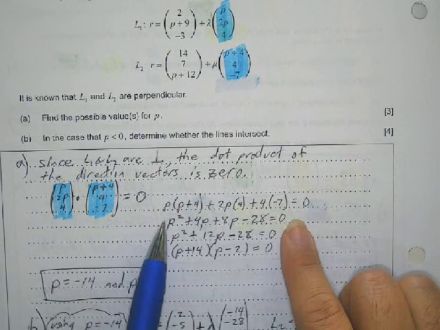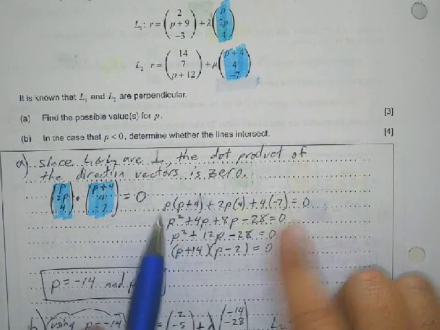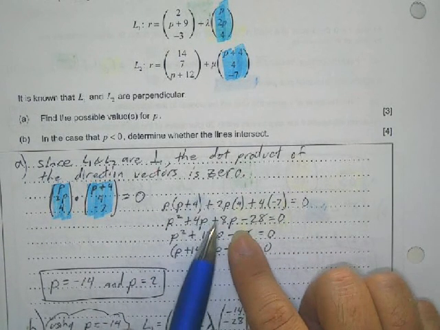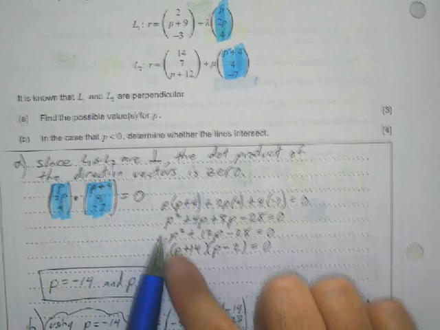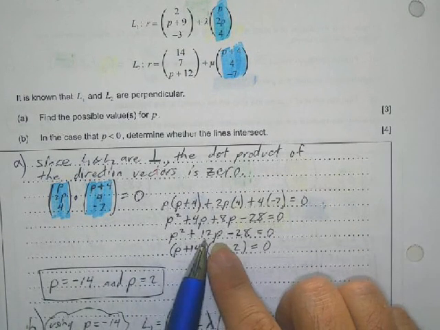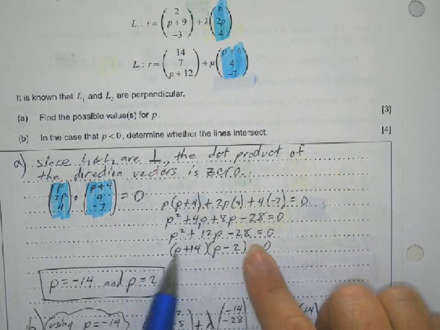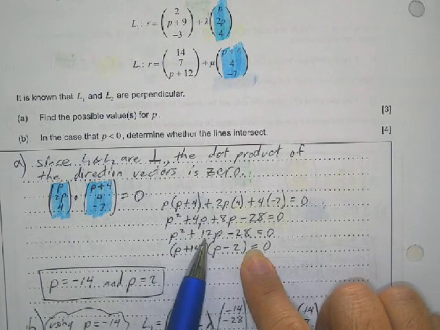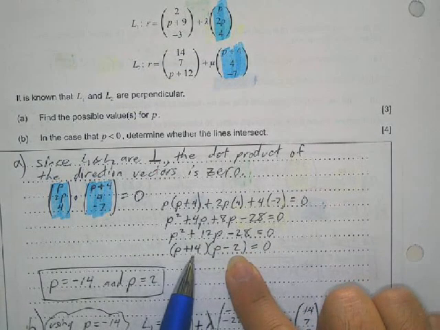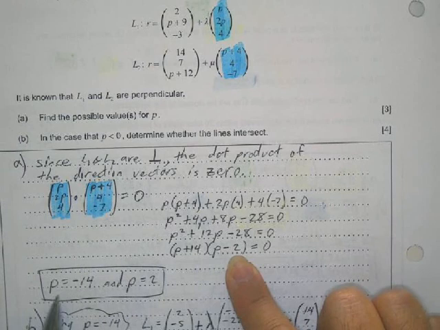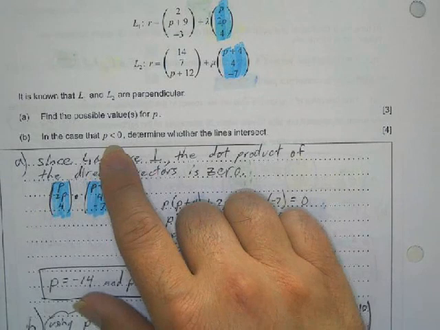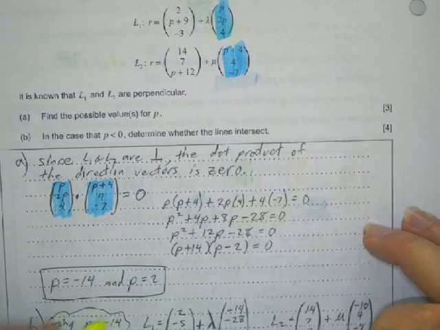So p times p gives me p squared. p times 4 gives me 4p. And it simplifies this way, so I end up with p squared plus 12p minus 28. And then I factor this. What two things multiply to give me negative 28 and subtract to give me 12? It's going to be 14 and 2. So that means p has a value of negative 14, and p has a value of 2. In the case that p is less than 0, so we're going to be using negative 14.